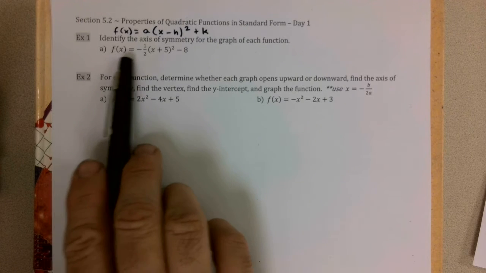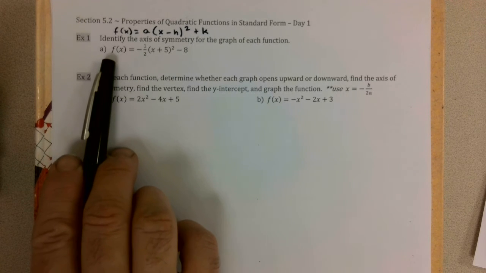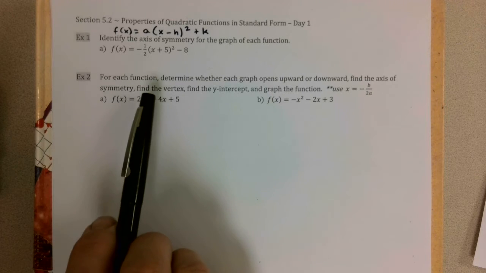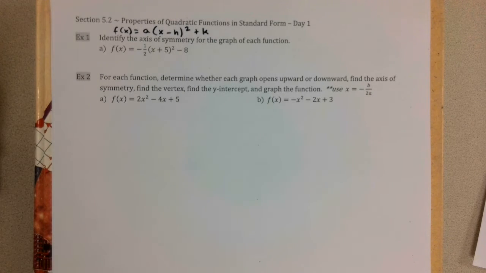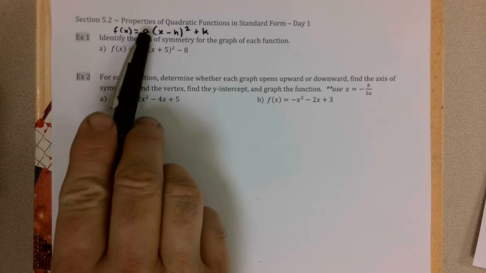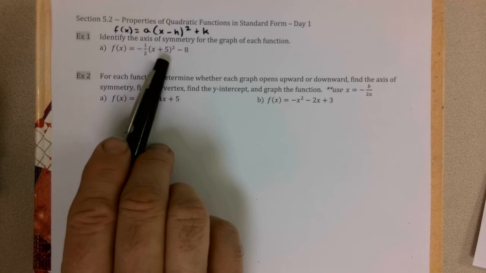When we look at an equation, 2 of them are going to stay, the x and the y. The y will usually be in the form of an f of x. And then the rest of the values will be numbers. So a in this problem is a negative 1/2. This one here for h is a little tricky.